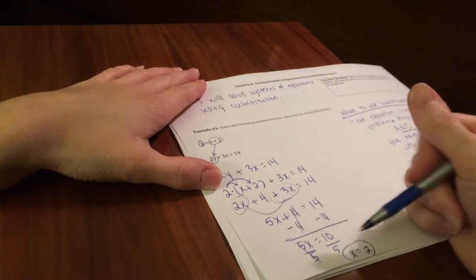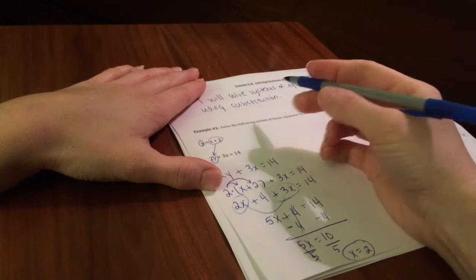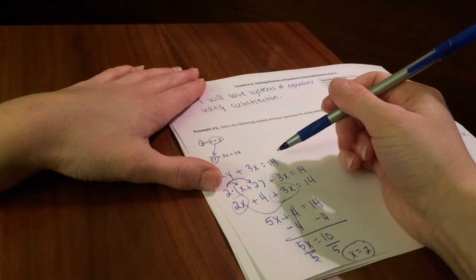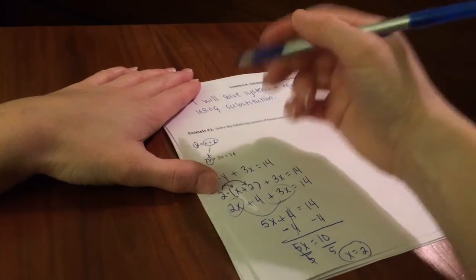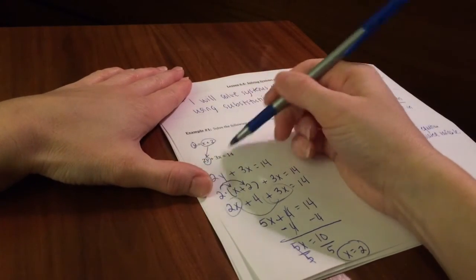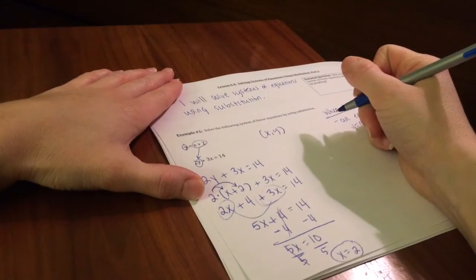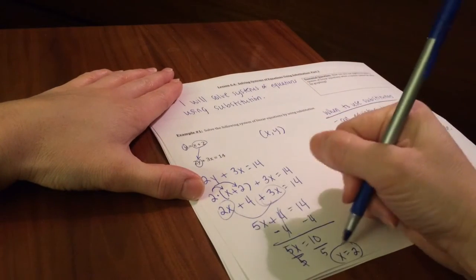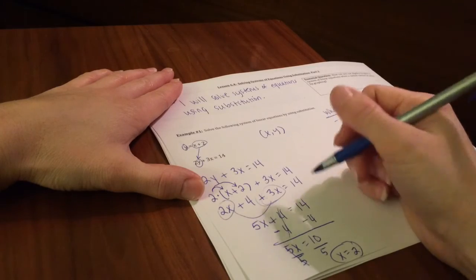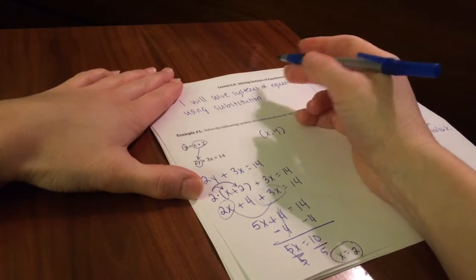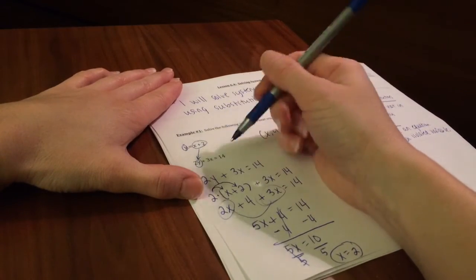Now, we know that x equals 2, but remember, when you solve a system, you need to find the value of both variables. In our system, we have y's and we have x's, so we need to get the value of the x and the y. We know that x equals 2. To figure out what the other variable is, look back at both equations.